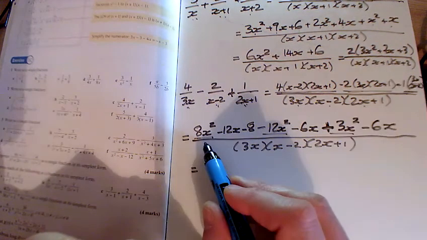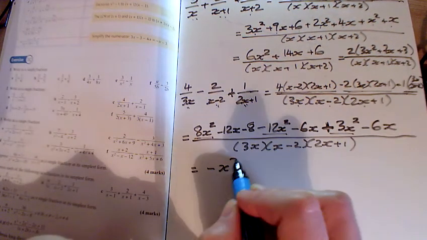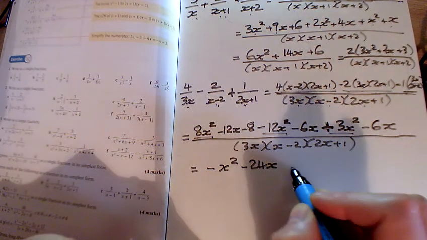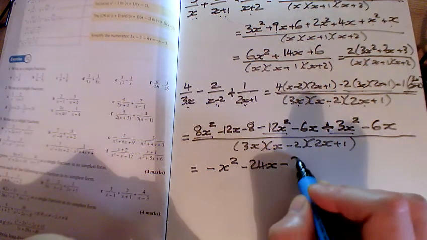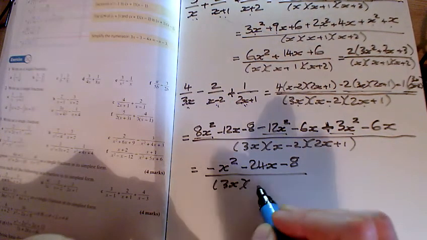So 8 and 3 is 11. Take away 12 makes minus x squared. I've got minus 24 x's altogether there. And I've got a minus 8 there as well. All over 3x squared.